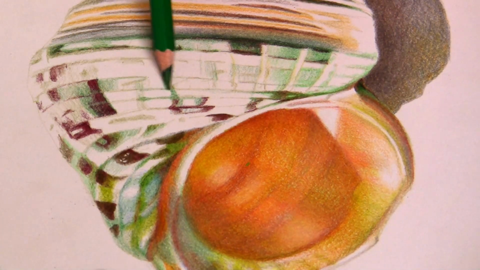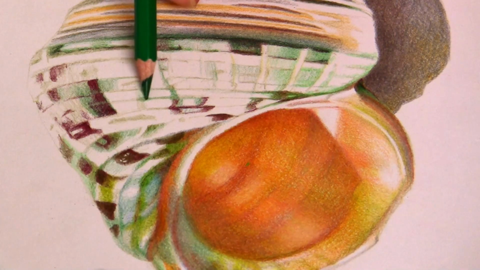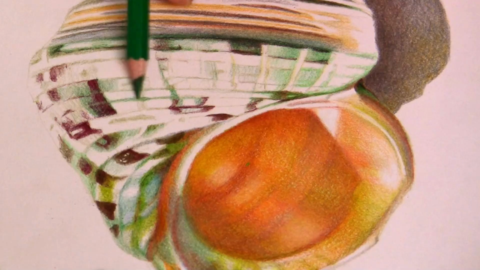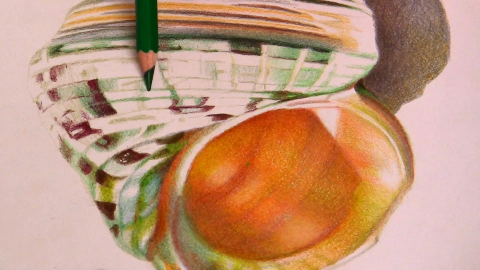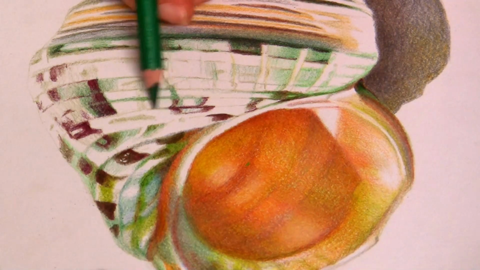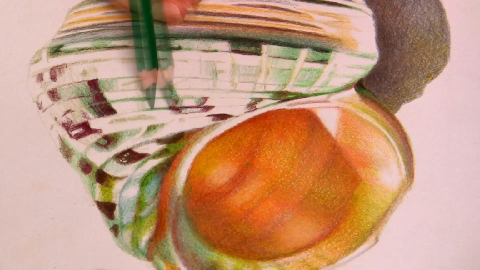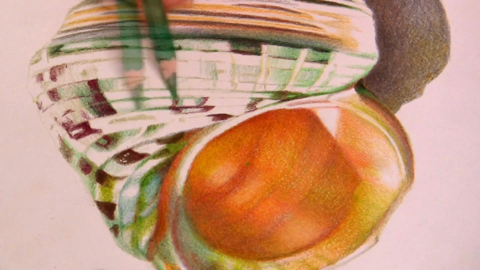If I color it even with white colored pencil, I lose the luminosity, and that leads to the loss of transparency and the illusion that you want to create.